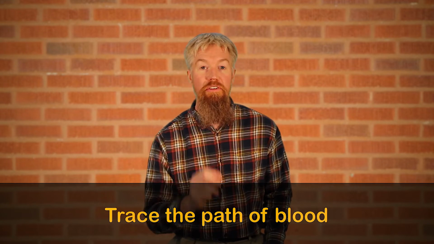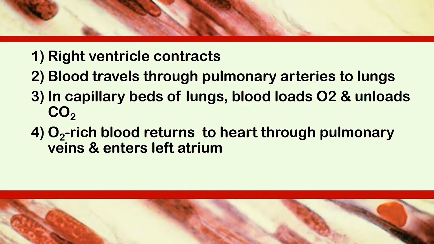We're going to start at the right ventricle. As the right ventricle contracts, it pumps blood through the pulmonary arteries to the lungs. Keep in mind in this case that the blood flowing to the lungs at this point still does not have much oxygen. It then moves to the capillary beds of the lungs where it picks up oxygen and unloads carbon dioxide. That now oxygen-rich blood returns to the heart through the pulmonary veins and enters the left atrium.